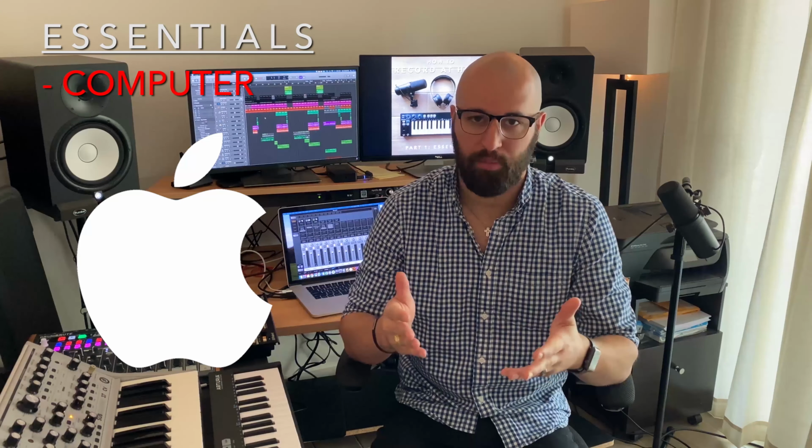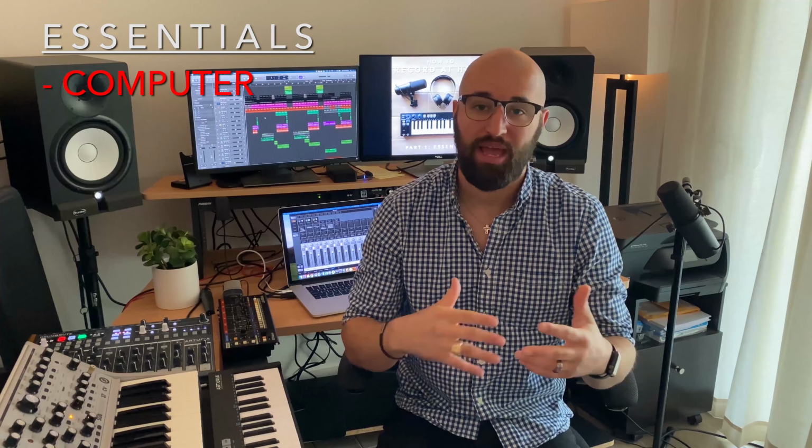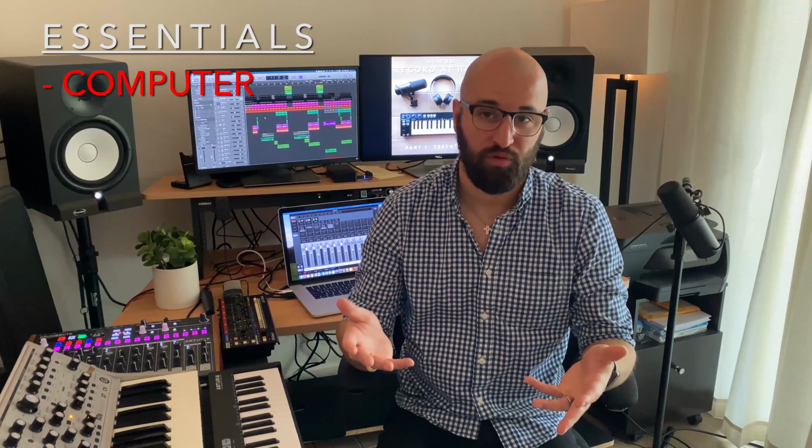Now there are many different ways to capture audio and to edit audio. You can use smartphones, tablets, other standalone devices, but what we're going to focus on is using a computer, and more specifically a MacBook. So you can use a PC and everything you're going to hear is applicable for that.